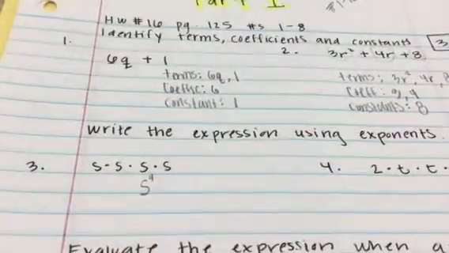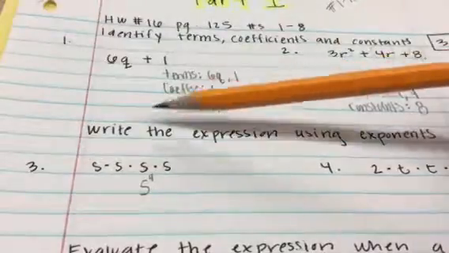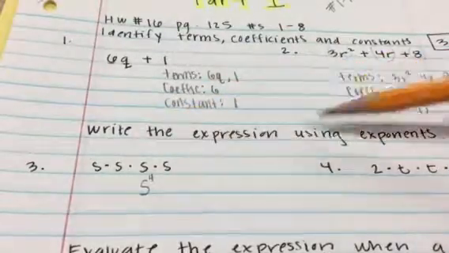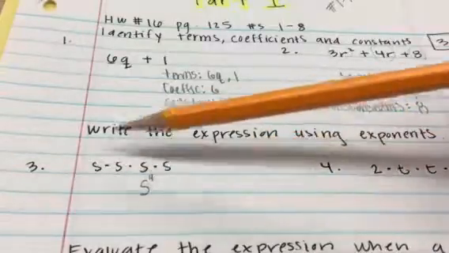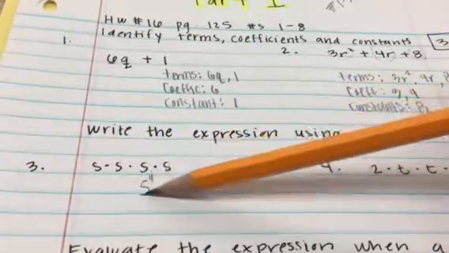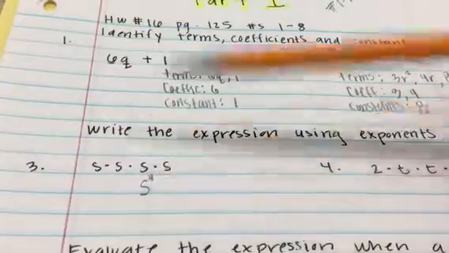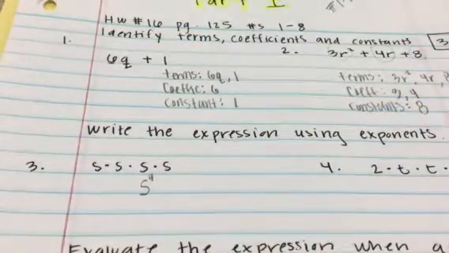So we just condensed it, we made it smaller. So when the directions say write the expression using exponents, you would do this. This is considered an exponent. So you're going from long to smaller by putting it together. S to the 4th power, because you have 4 s's.